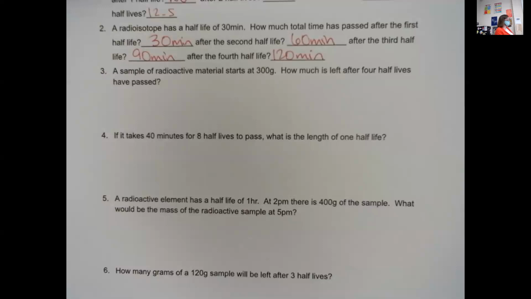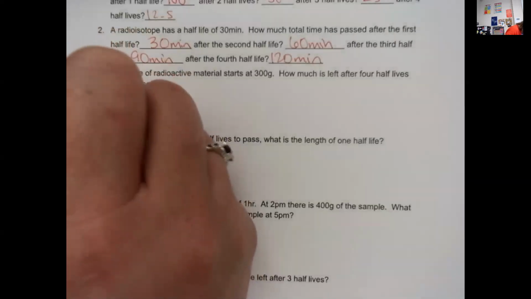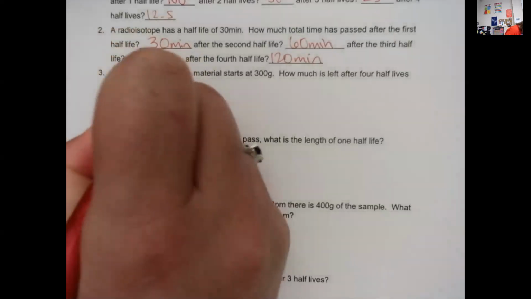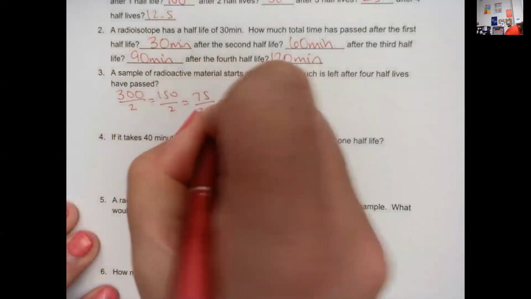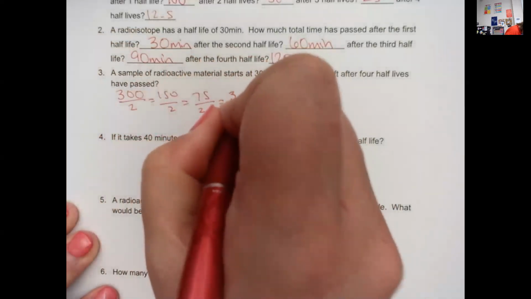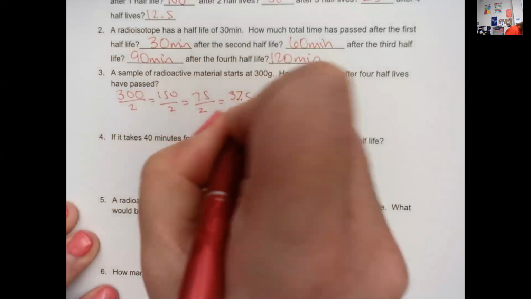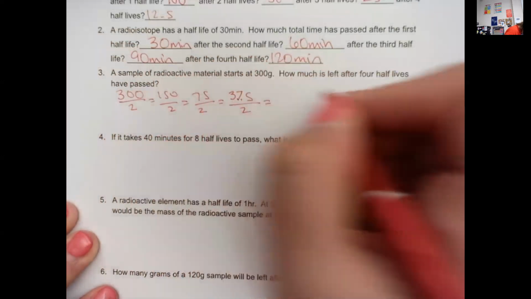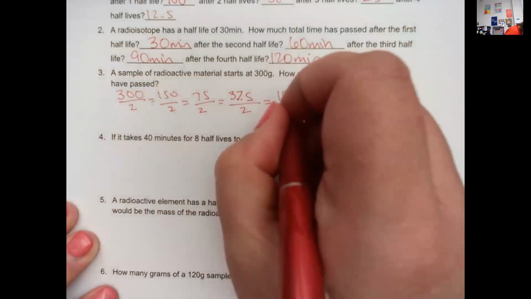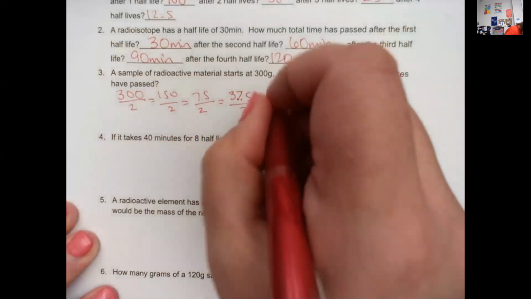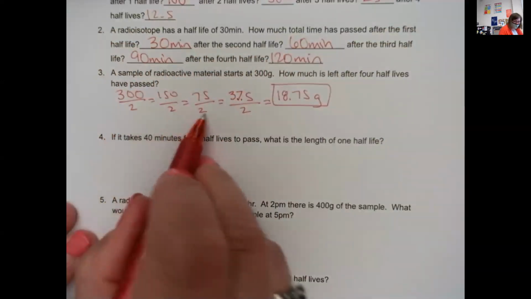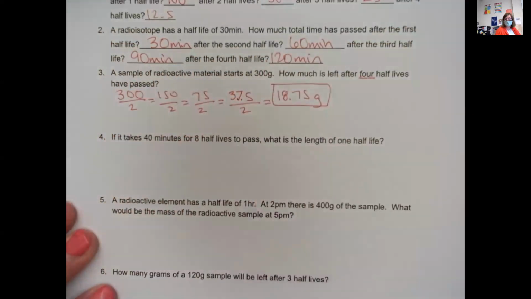Okay, so we cut it in half 4 times. 300 divided by 2 is 150, divided by 2 is 75, divided by 2 is, what is that, 37.5? Having trouble thinking this morning. Divided by 2 is 18.75. All right. So we just divide it by 2 4 times because they told us that it had 4 half-lives.